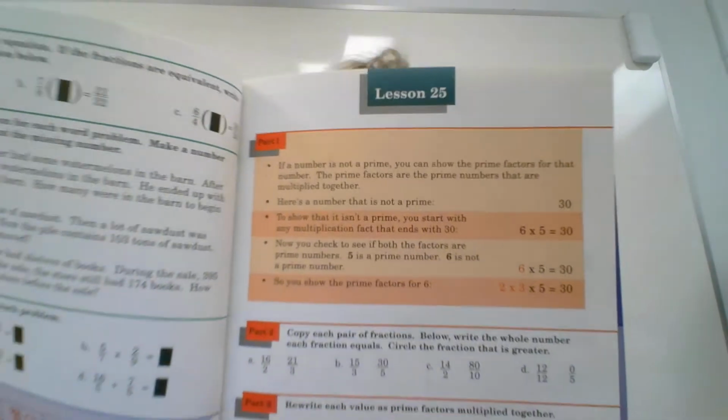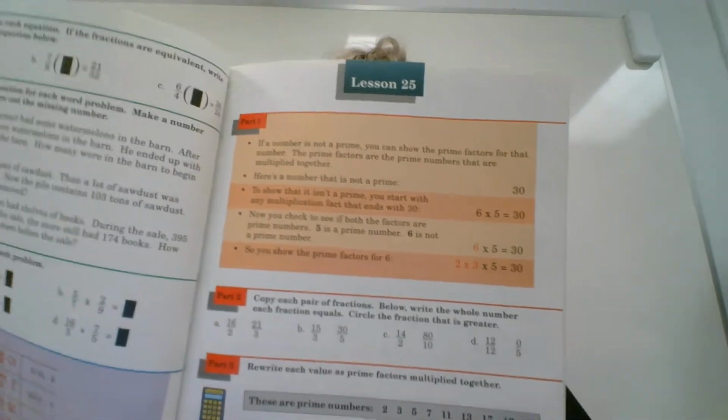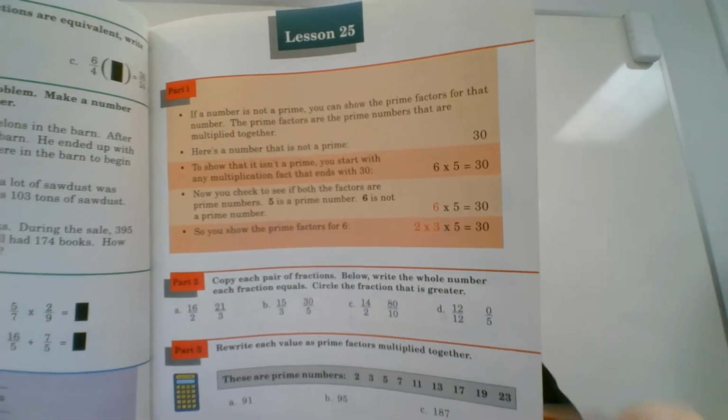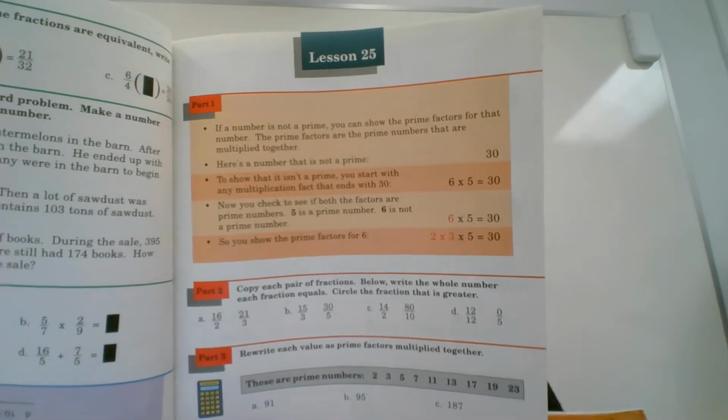Welcome back. We have Math Level E, Lesson 25. We're going to be starting on our textbook page today. Go ahead and find part 1. Okay, follow along as I read.